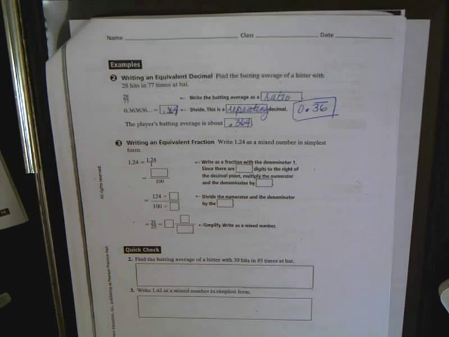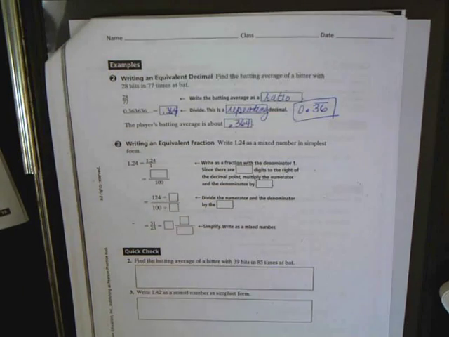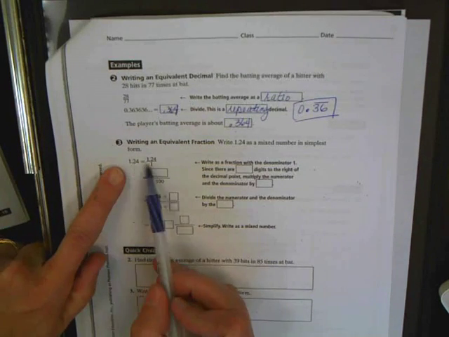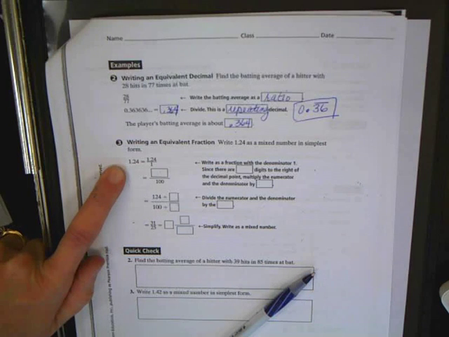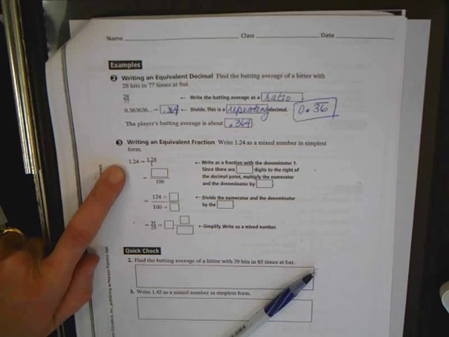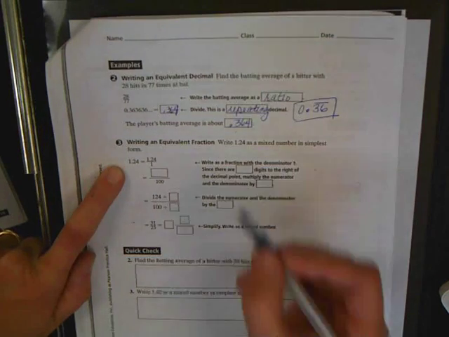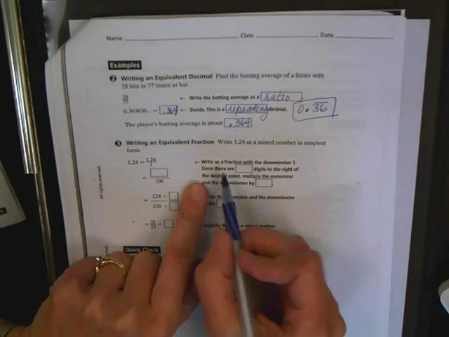Okay. All right. Number 3, write an equivalent fraction. Write 1.24 as a mixed number in simplest form. Okay, so here is one way to do this. You want to write 1.24 equals 1.24 over 1. So here's the idea behind this.